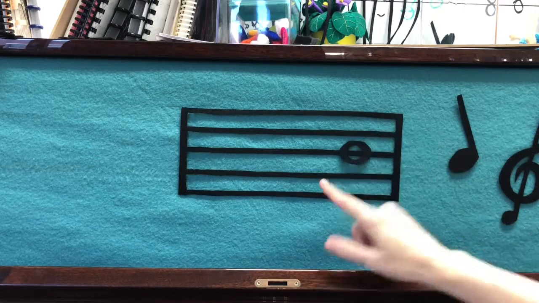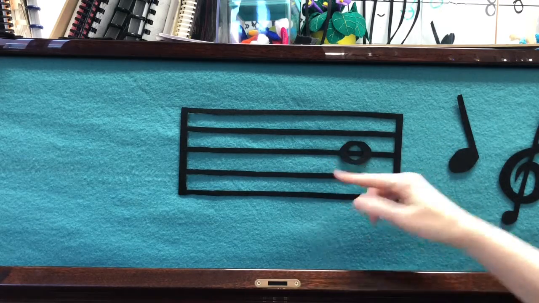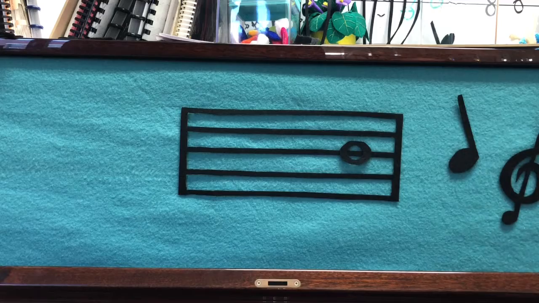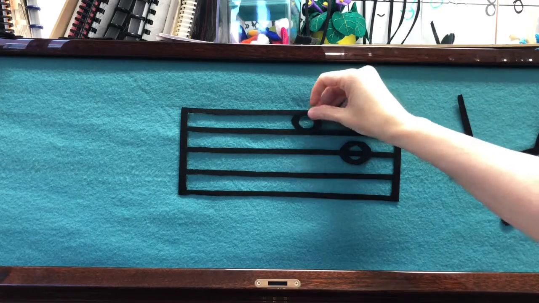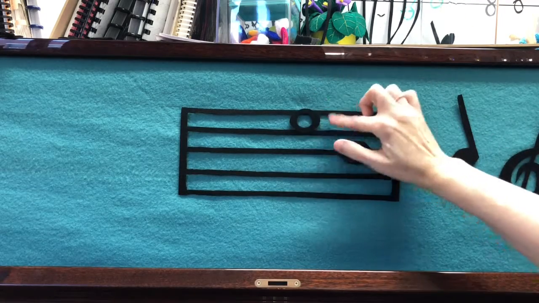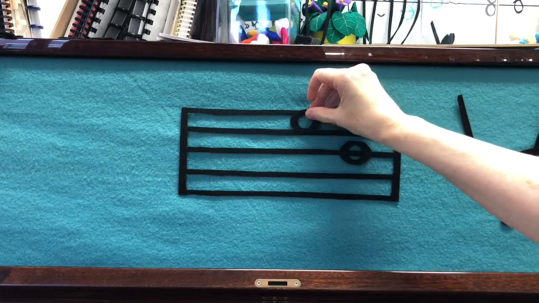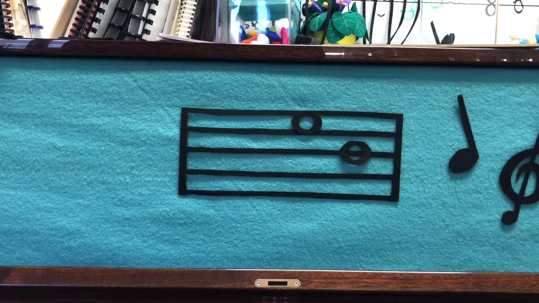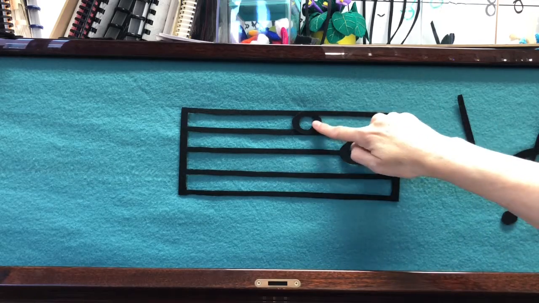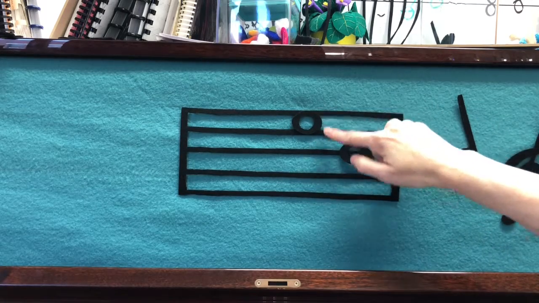So a line note is when the line goes right through the middle of the note. So you can think of it going right through the belly button. A space note is when it goes in the empty area between two other lines. So just like if you lost a tooth, the space is the empty area between two other teeth. With the space on the staff, it's the empty area between two other lines.